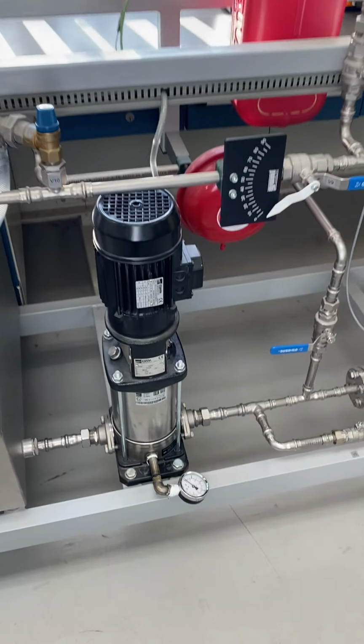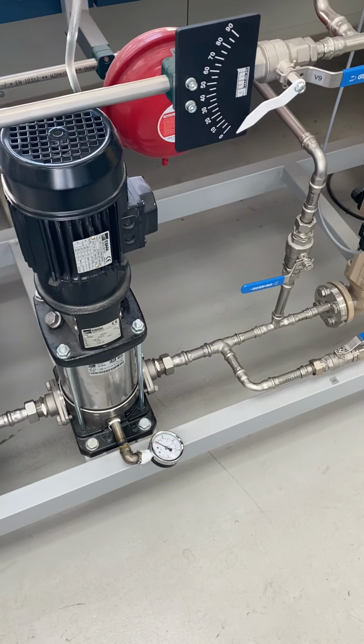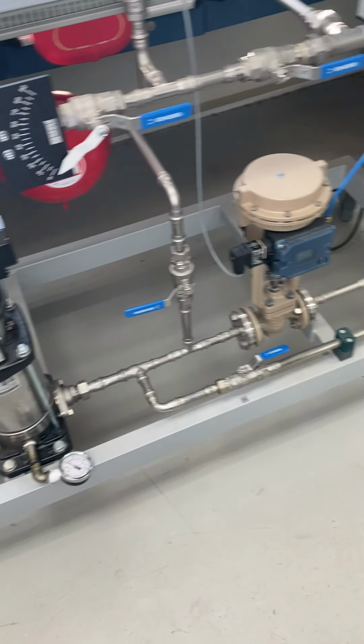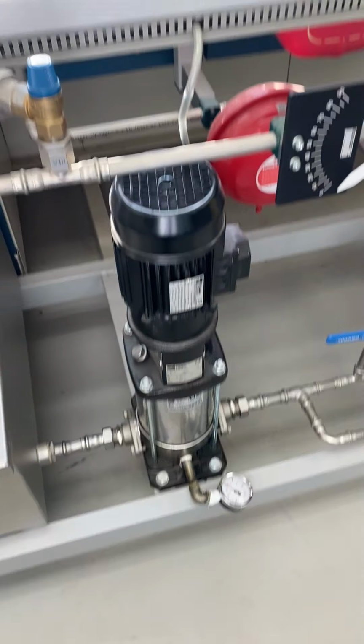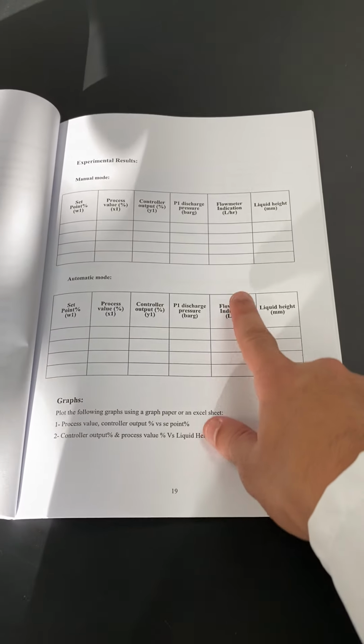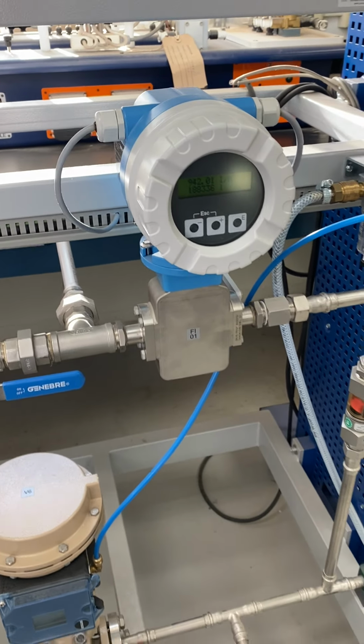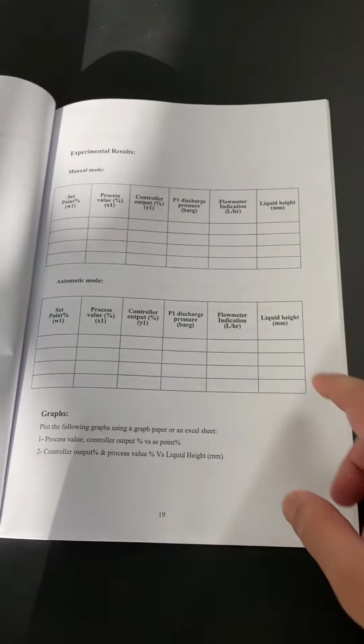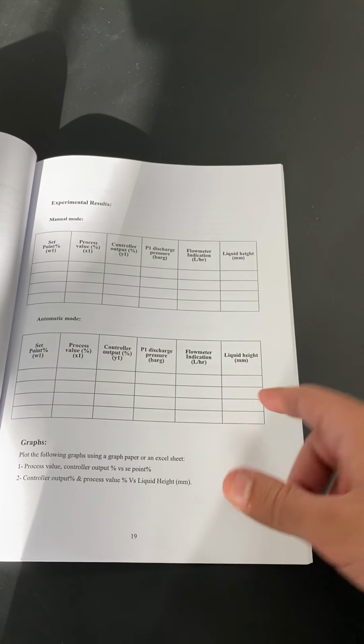For variable speed pump, there is a direct relationship between the flow and the discharge pressure of the pump. Okay, and along with that, we also have the flow meter indication that is right here. Okay, and along with that, also with the help of the ruler, we will record liquid heights.